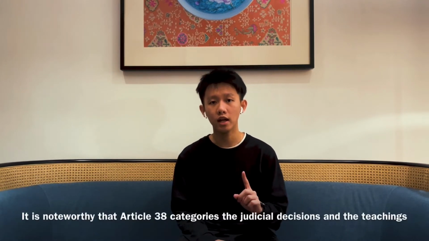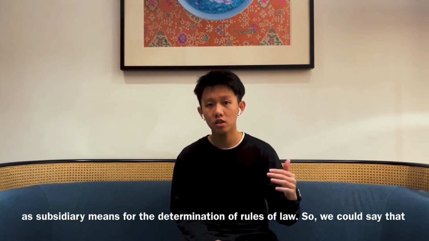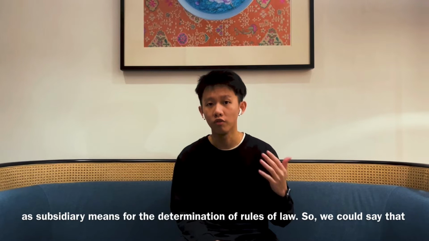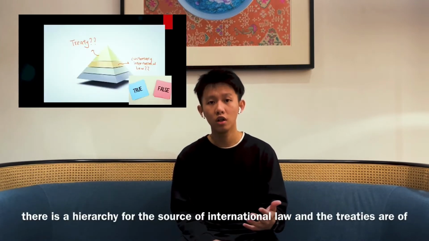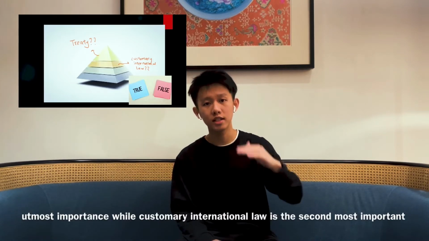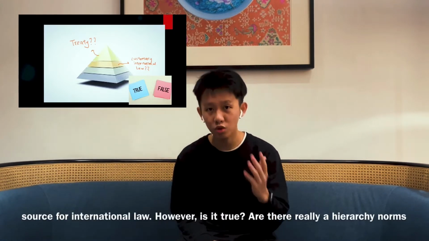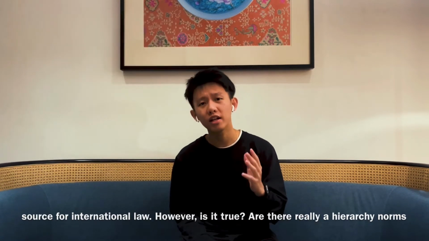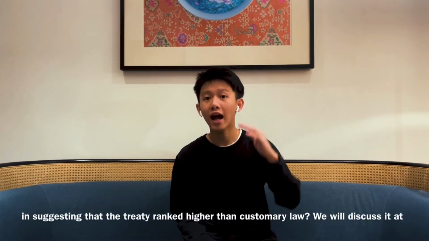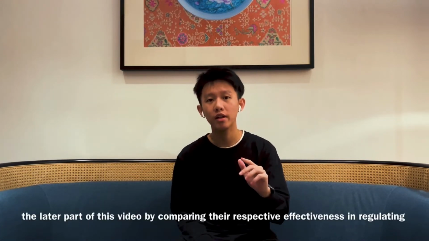It is noteworthy that Article 38 categorized the judicial decisions and the teachings as subsidiary means for the determination of rules of law. So we could say that there is a hierarchy for the sources of international law, and treaties are of utmost importance, while customary international law is the second most important source. However, is it true? Are there really hierarchical norms suggesting that treaties rank higher than customary law? We will discuss it in the later part of this video by comparing their respective effectiveness in regulating international law.